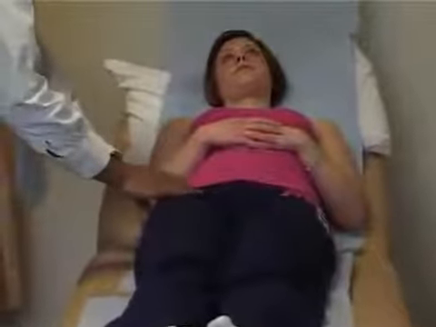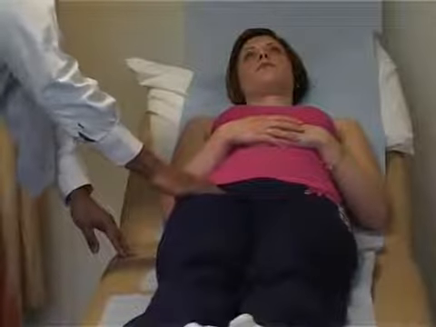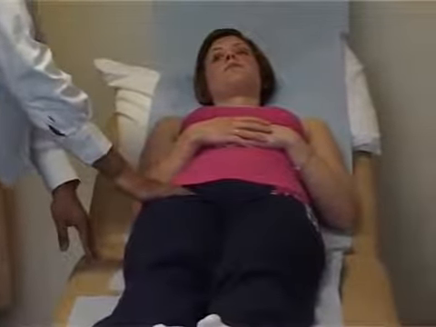Feeling along the front of the hip joint to make sure there's no tenderness, because this is where the hip joint is, at the front of the groin. And then we go to the movements of the hip.